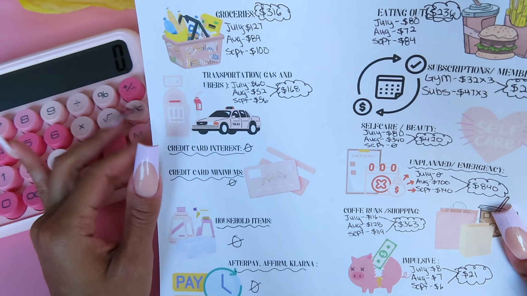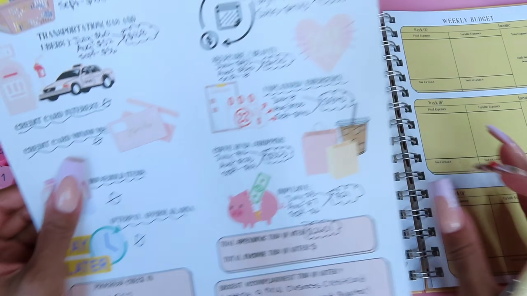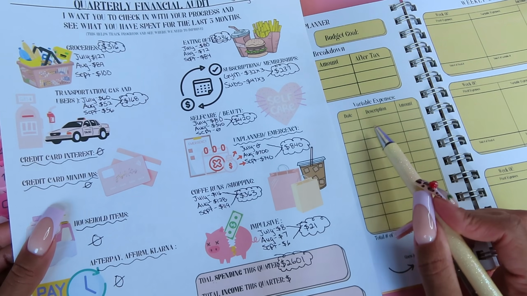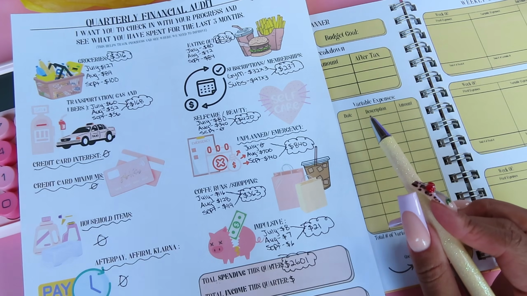So once again, add up everything you've spent, and now looking at these numbers, when you're setting up your variable expenses, think about your variable expenses.